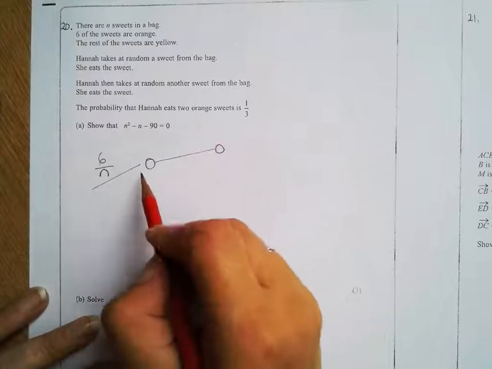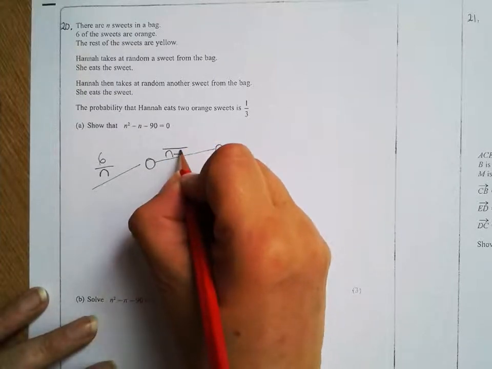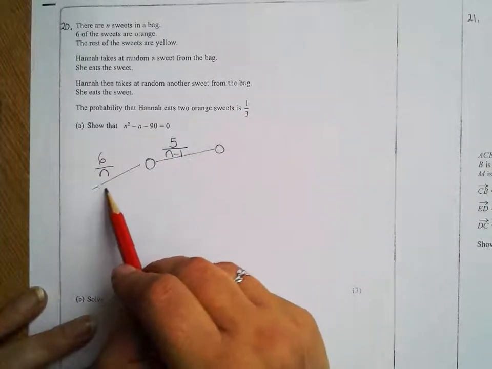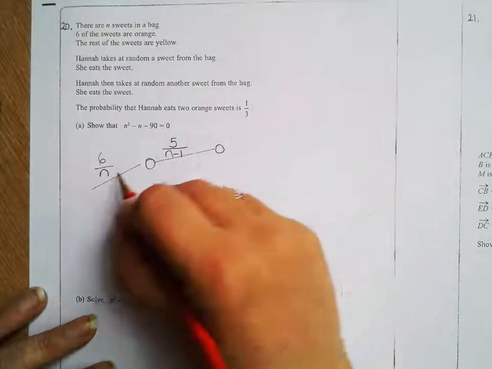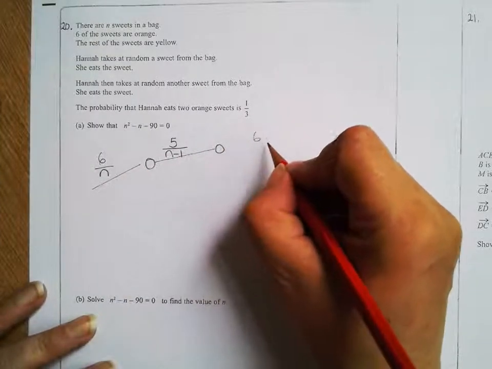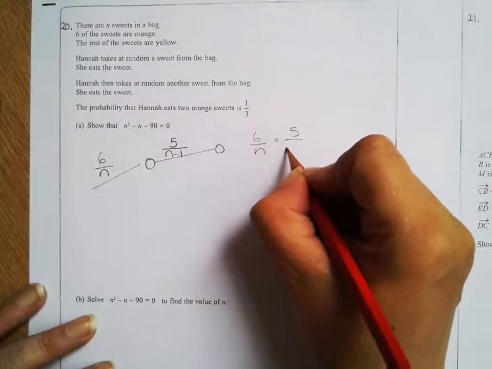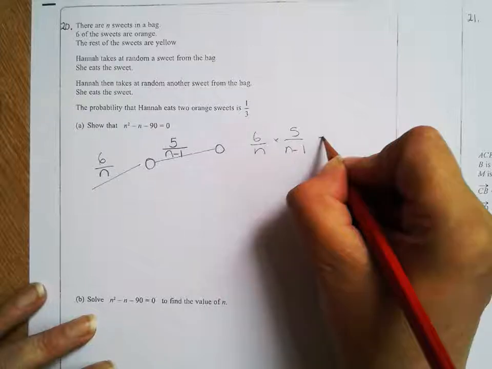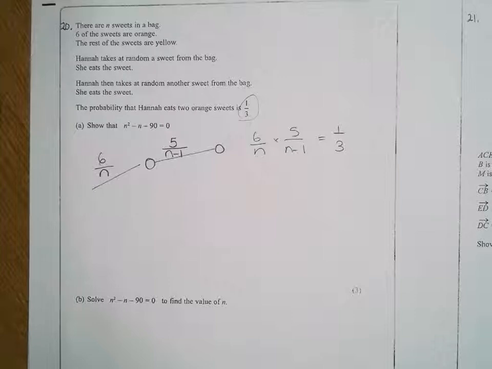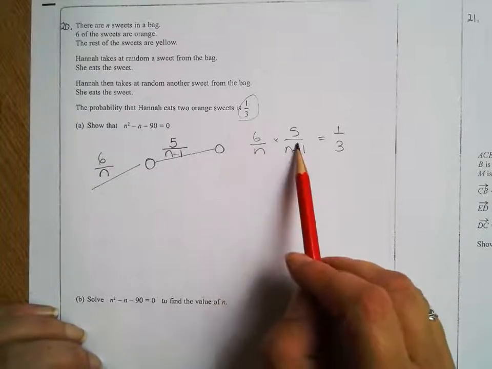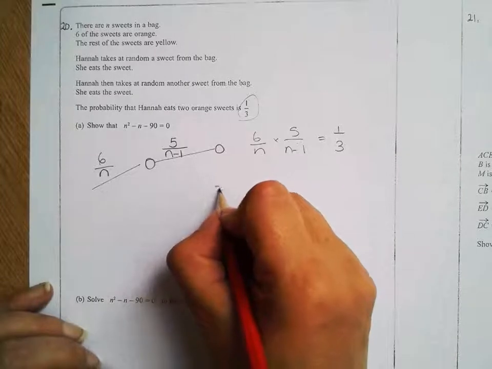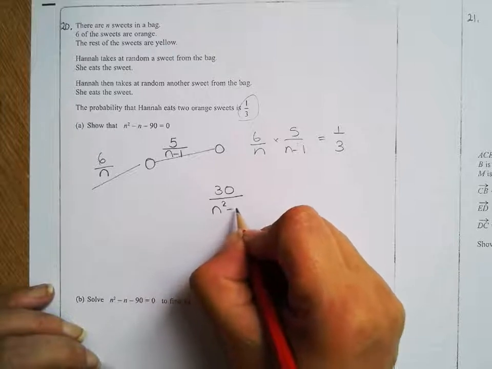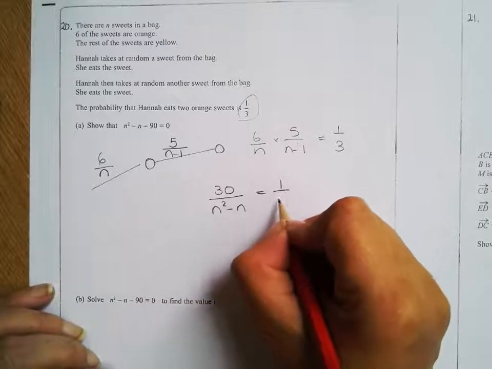Now, if she's eaten one of the orange sweets, there's now n minus 1 sweets in the bag, and only 5 of them are orange. And we know that if we multiply along those branches, 6 over n times 5 over n minus 1. So the first thing that we need to do is to multiply these brackets on this side. So 6 times 5 gives me 30, and n times n minus 1 gives me n squared minus n, and that all equals 1 over 3.